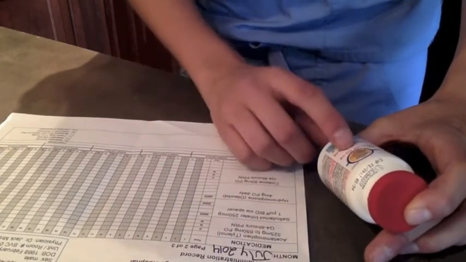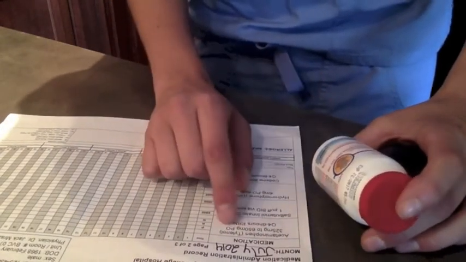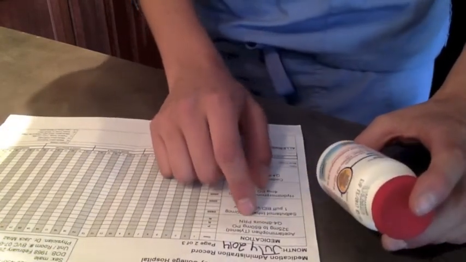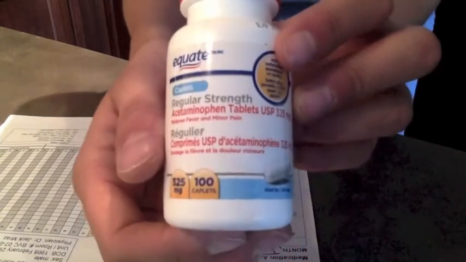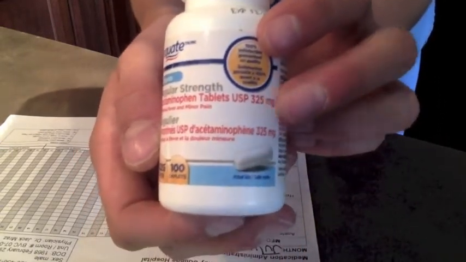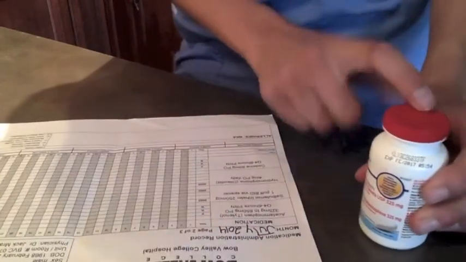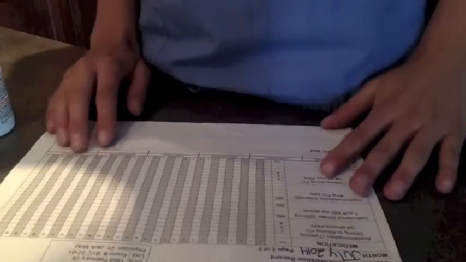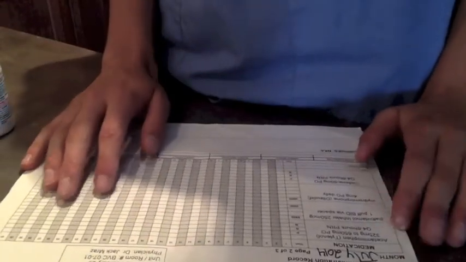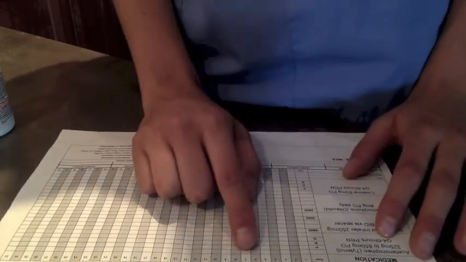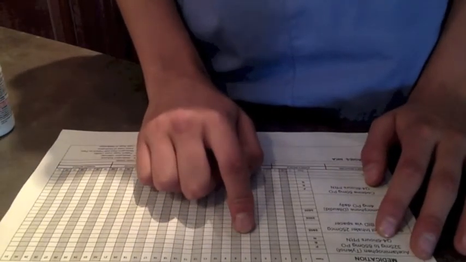325 milligrams. It's going to be delivered PO every 4 to 6 hours as needed. So we know here by looking that one capsule is 325 milligrams, so we'll just need one of these. And the reason I'm giving this medication is for pain. My patient is in pain, and I will document with my initials accordingly when I am all finished.